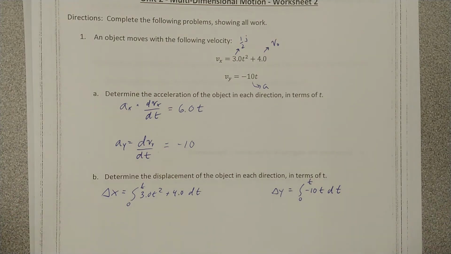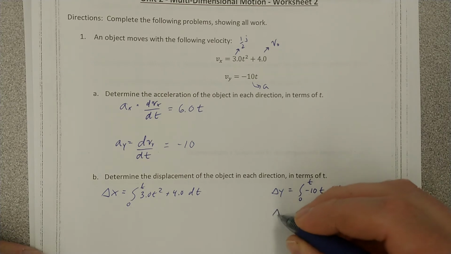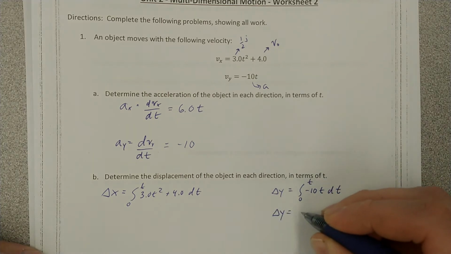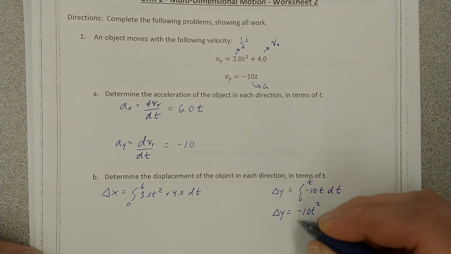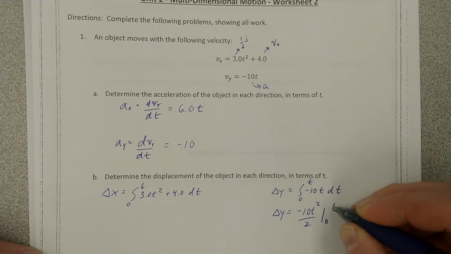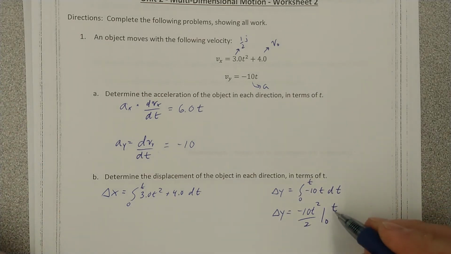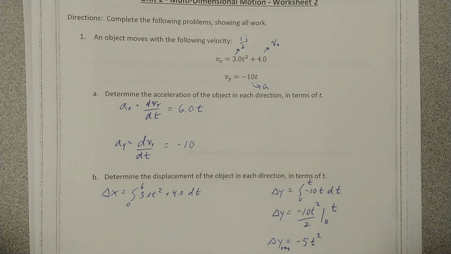So follow through with the integration. I'll do one of them for you here. I'll do the delta y because that's the easier one. All right, so -10 t squared over 2 evaluated from 0 to t. So I literally am plugging in t for t. So delta y, and keep in mind this is from 0 to t, is -5 t squared.